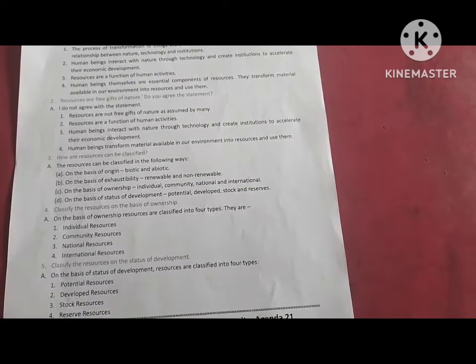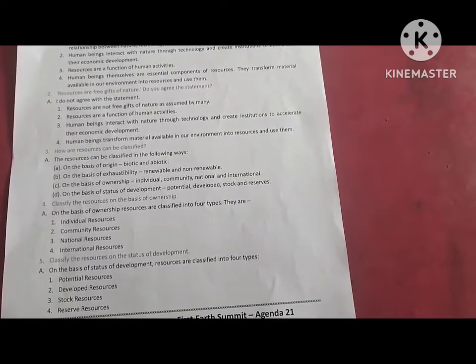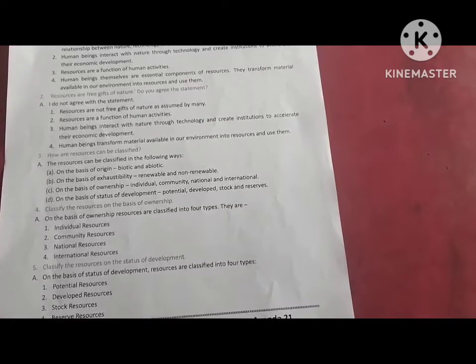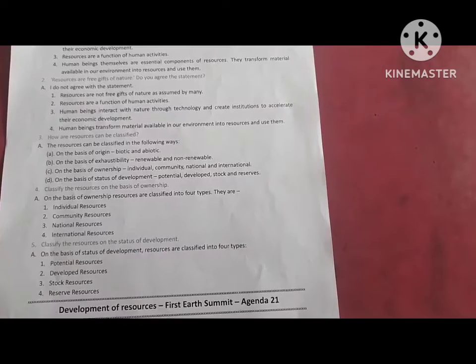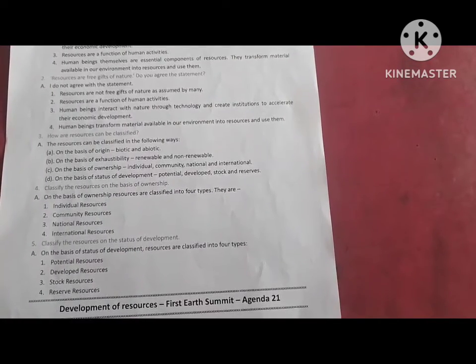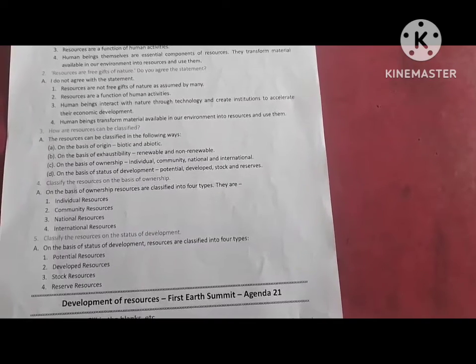Second question, resources are free gifts of nature. Do you agree with this statement? Answer. I do not agree with this statement. First point, resources are not free gifts of nature as assumed by many. Second point, resources are a function of human activities. Third point, human beings interact with nature through technology and create institutions to accelerate their economic development. Fourth point, human beings transform material available in our environment into resources and use them.